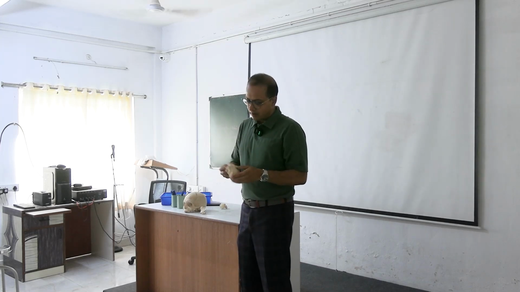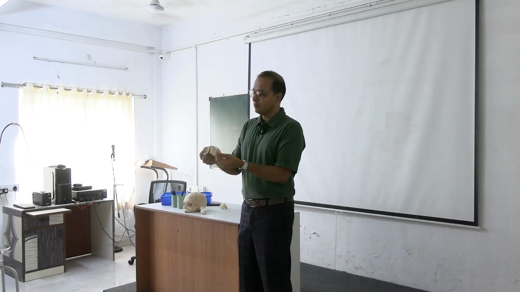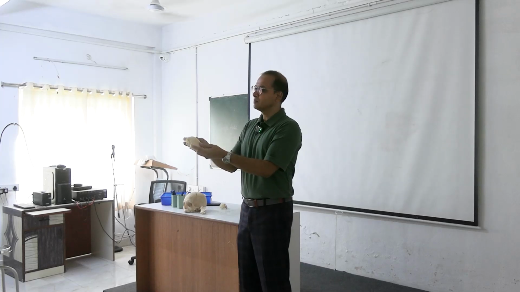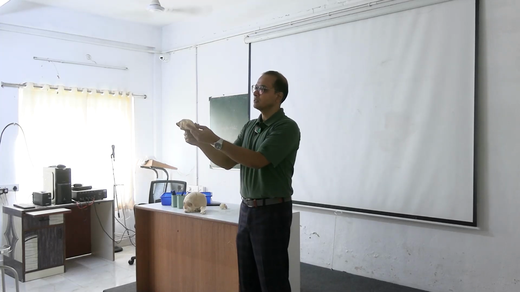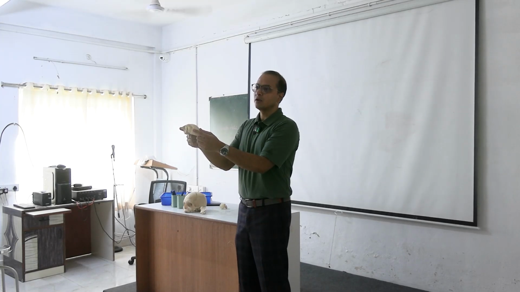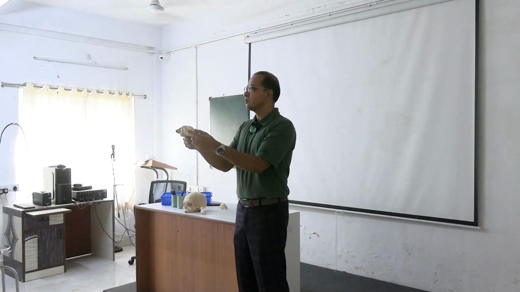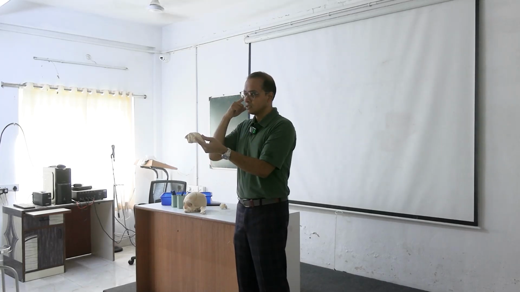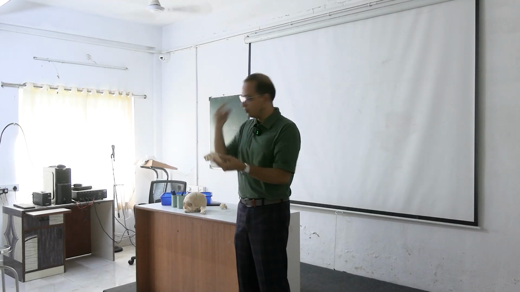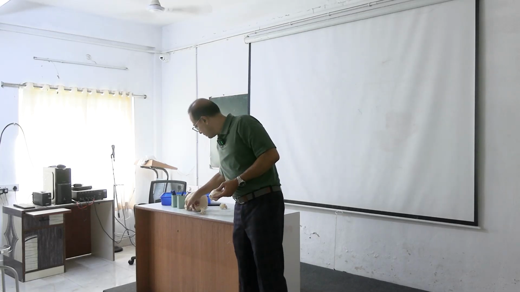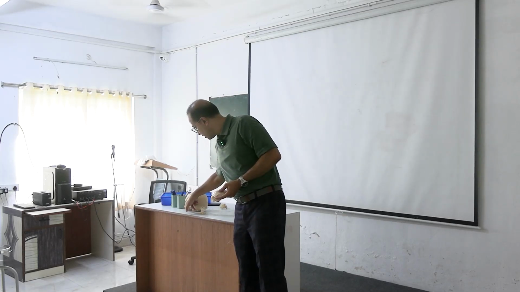bone. Now, coming from this orbital plate, moving to the side over here, we have this process which you see projected towards this side. We call it the zygomatic process, which attaches to the zygomatic bone, the cheekbone, attaching to this zygomatic process, that particular bony part. This is what we call the zygomatic process. So, this is the arch over here.